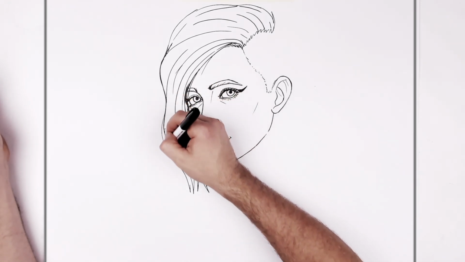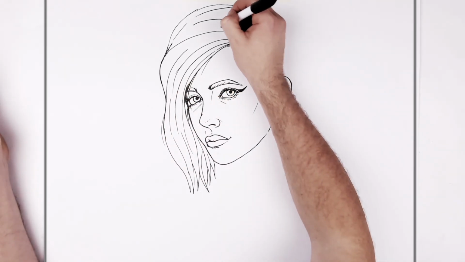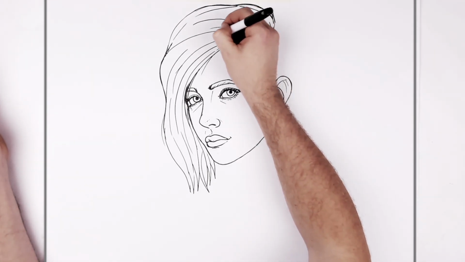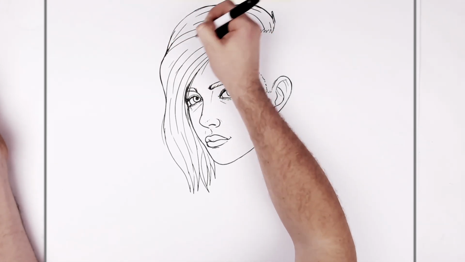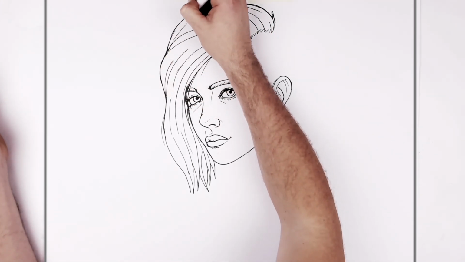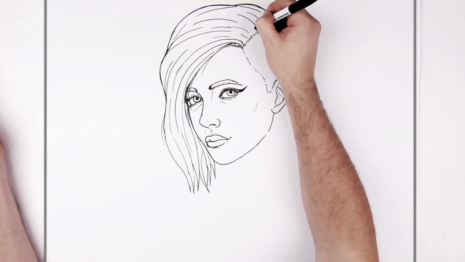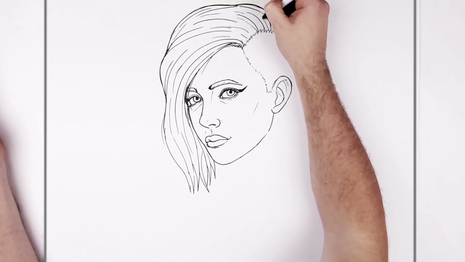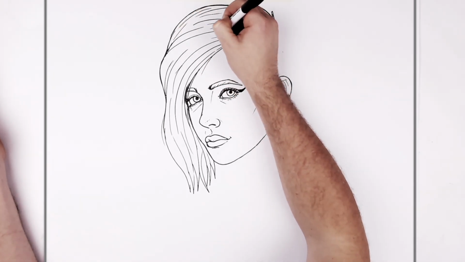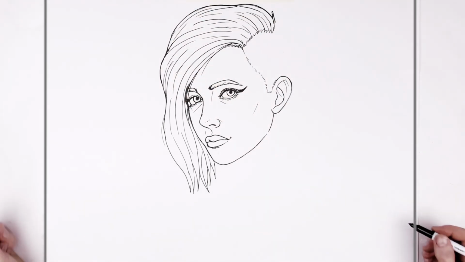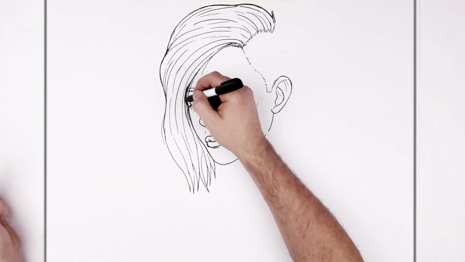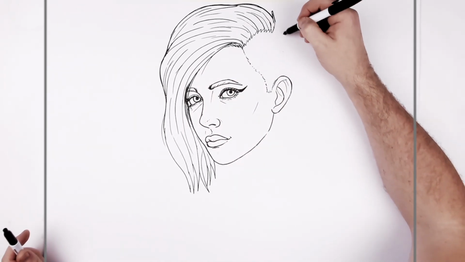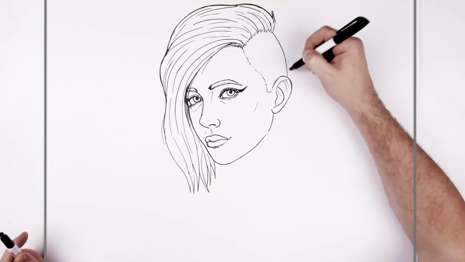Textures all here. Right, mine's like so, right? And then the back of her head, so it's got more hanging down this way.